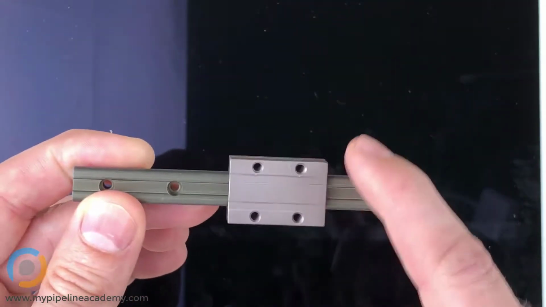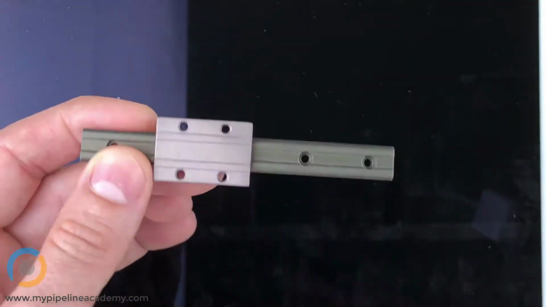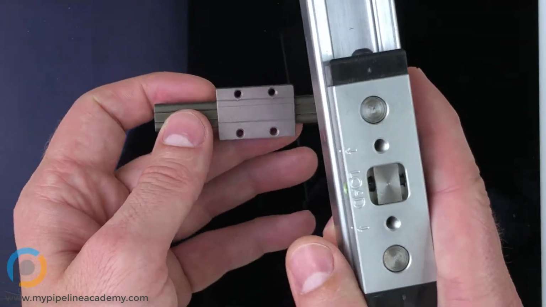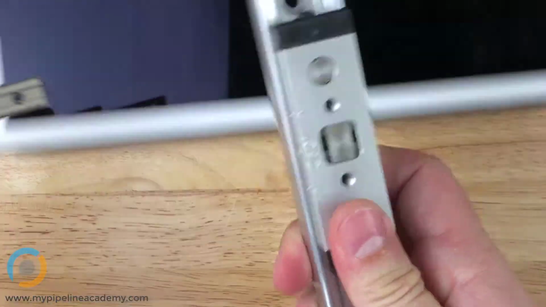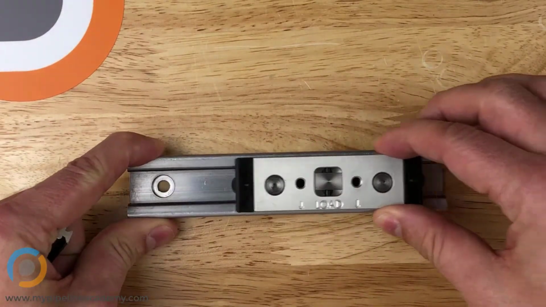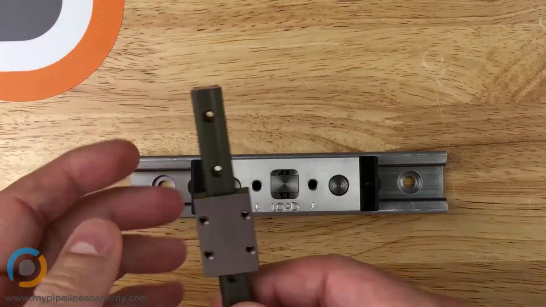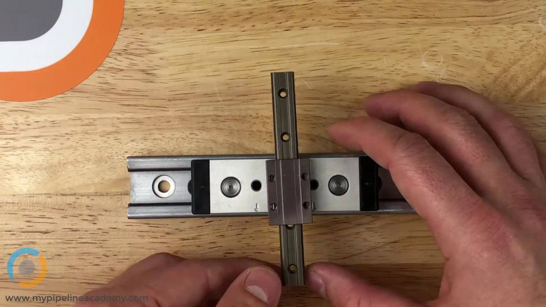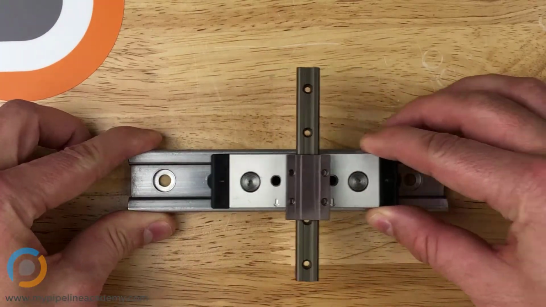This carriage wouldn't be able to move on those other rails, but what if you had, for example, what if we took this second rail and carriage? This is a bigger one, so let's say that this is our X direction. What we could do is mount another rail and carriage right here on top of our X carriage.